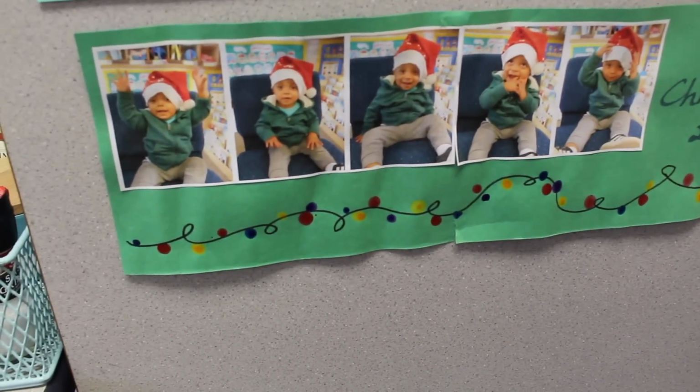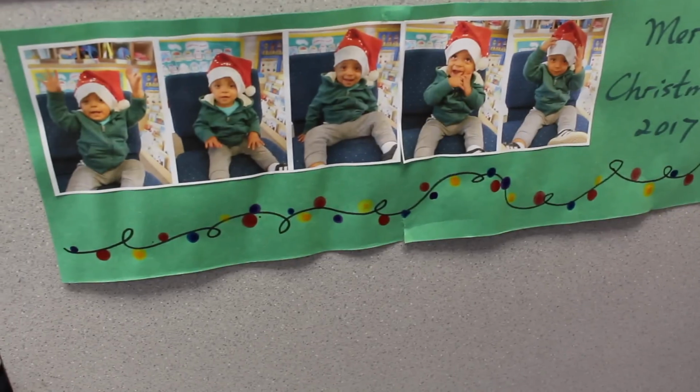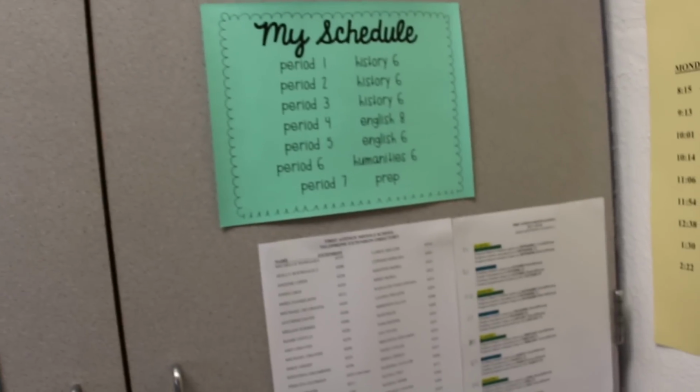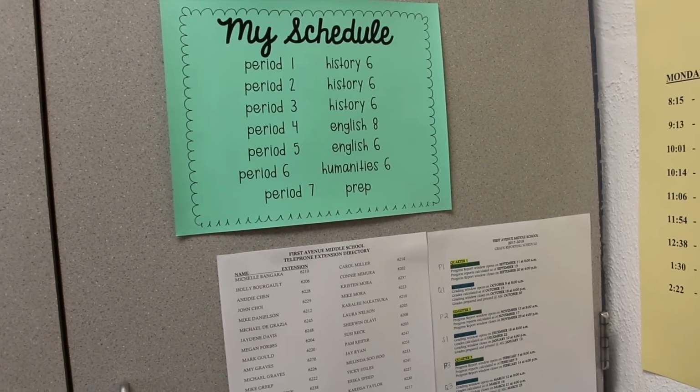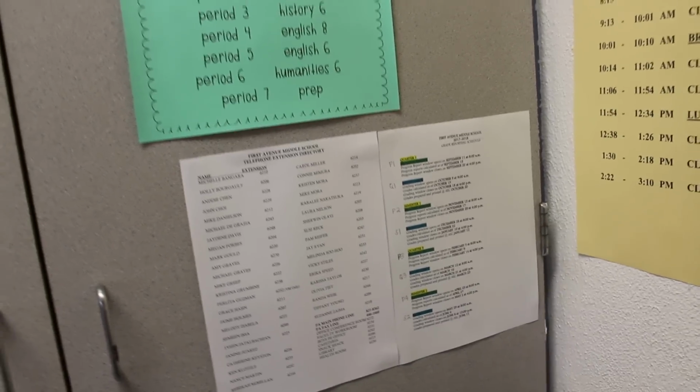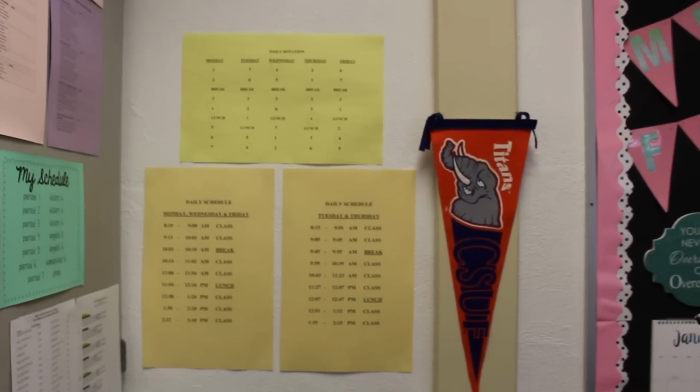I also have this really cute little picture from Jensen. That's my baby. I gotta have some pictures of him just to brighten my day. Let's see, I've got my schedule here so that I remember what I'm teaching each day. Just some school site information. I have to have our schedule everywhere because it's so hard to remember.